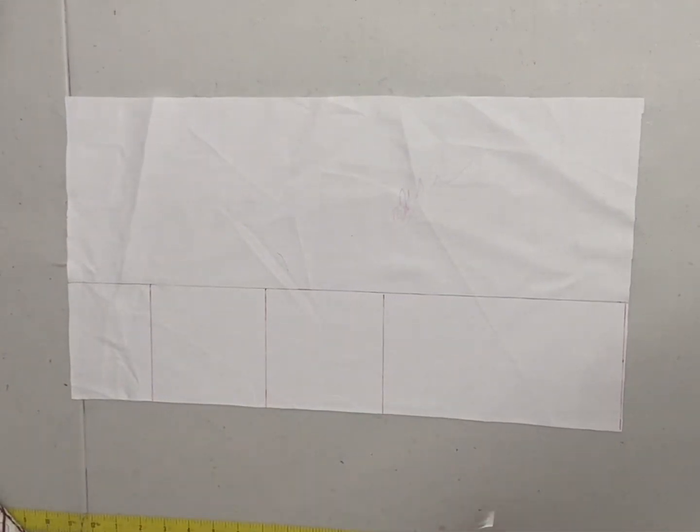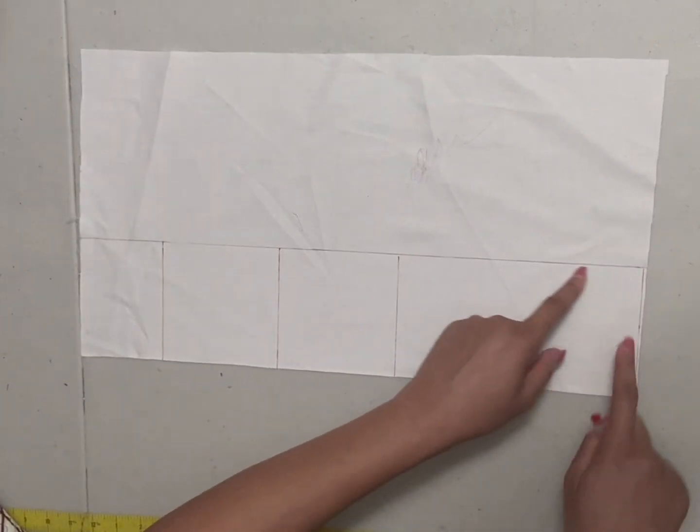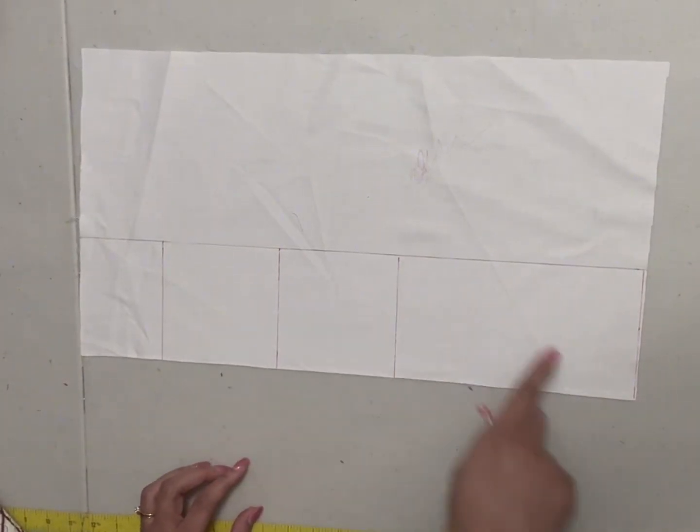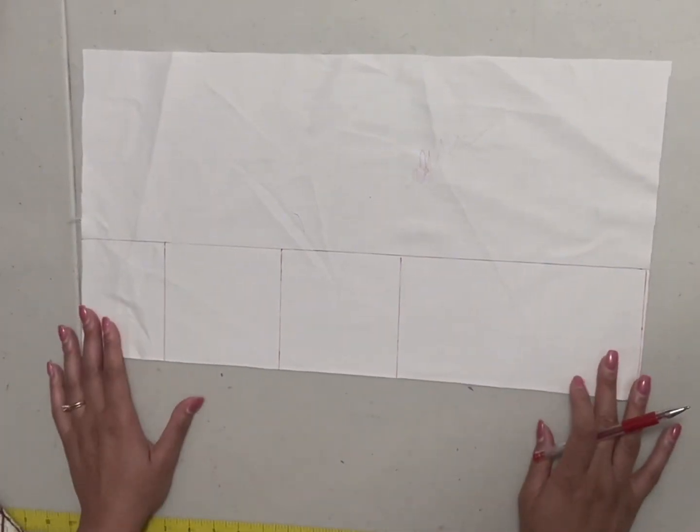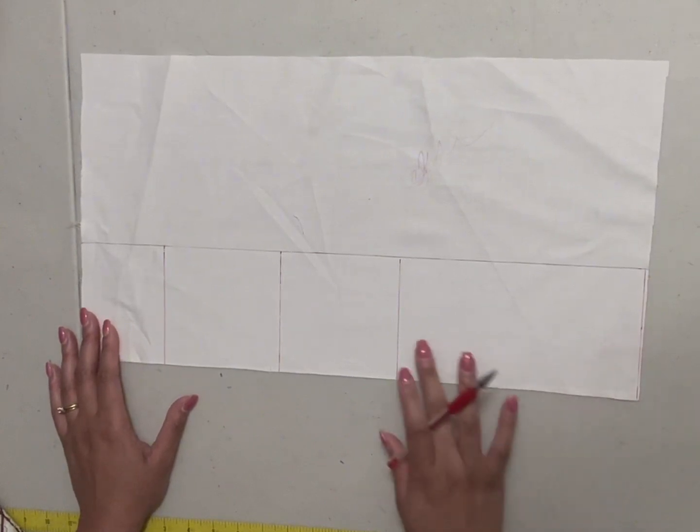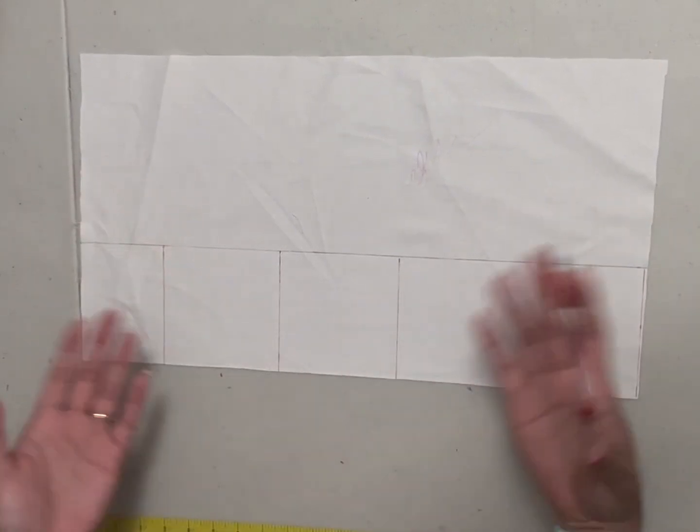And so I will just take my scissors and cut these out. And then I will have my quilt squares from this scrap piece of fabric, just as many as I can make.